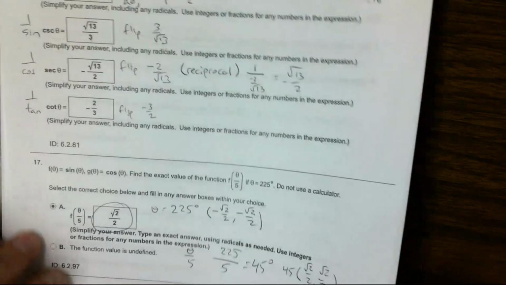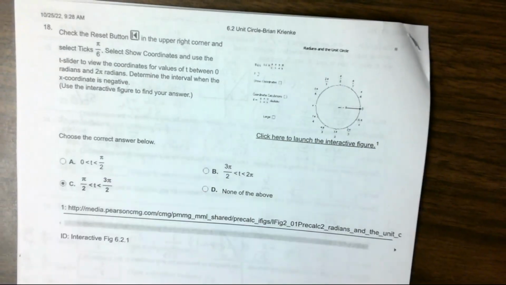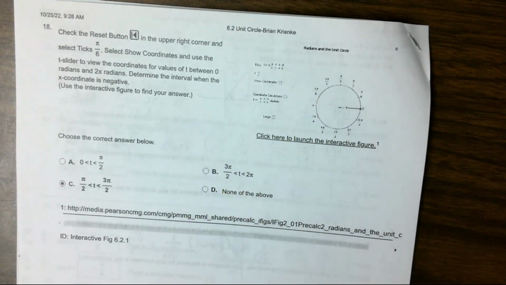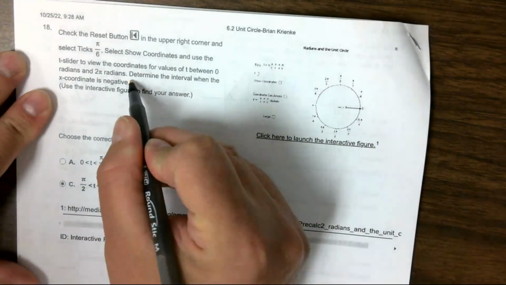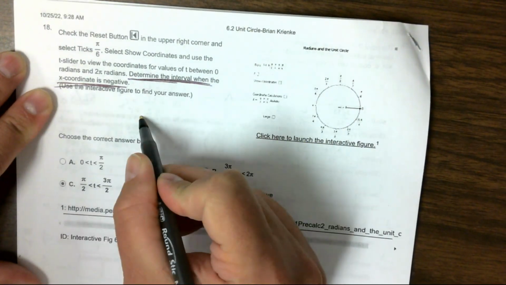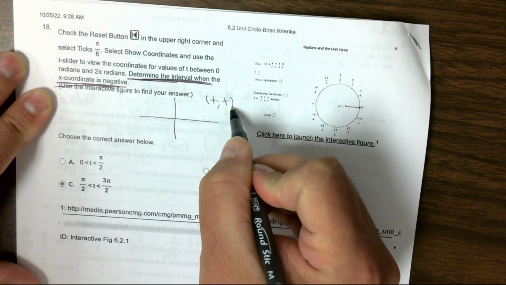Okay, then our last one. On paper, the directions look pretty weird about clicking a button and selecting pi/6 and all that. But the main thing is this part. Determine the interval when x is negative. This is plus plus.